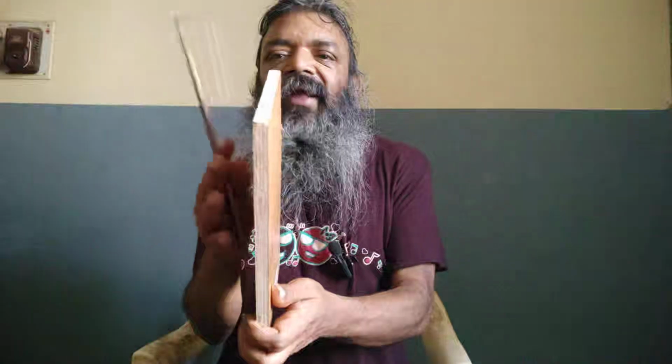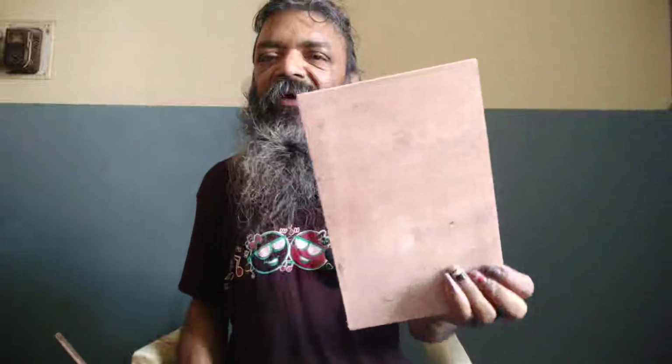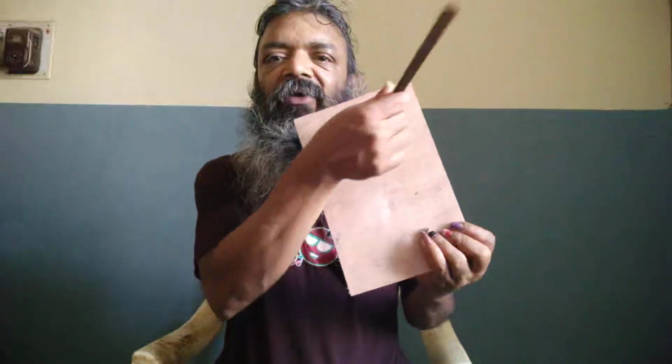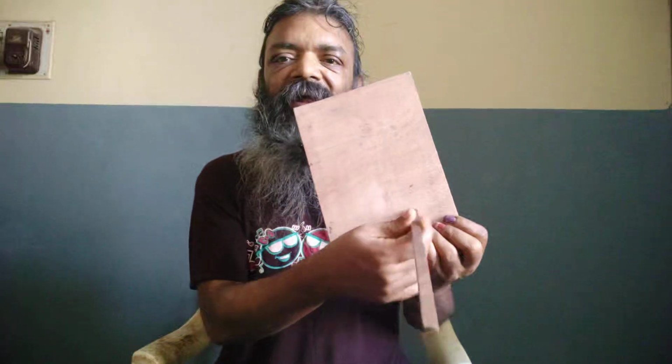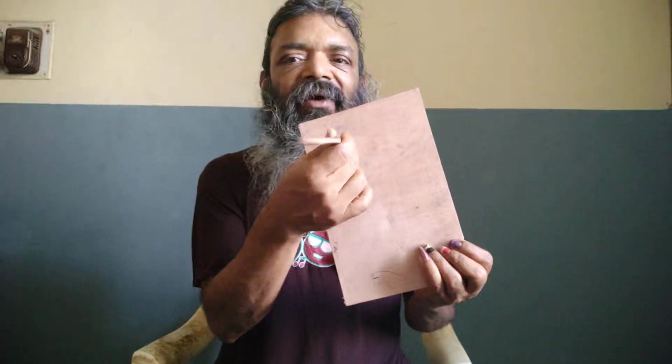This is a kind of wooden plate, and how much water would cross this wooden plate if I keep it inside the water? The river is flowing like this, and I'm going to keep it there. This is the area vector. The area vector is perpendicular to the area, whereas the curve vector is along the curve.